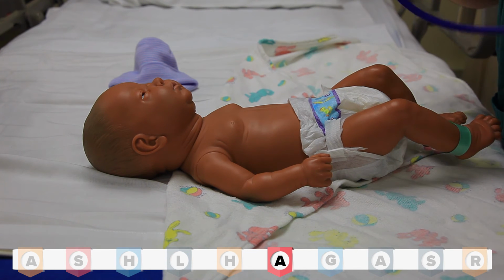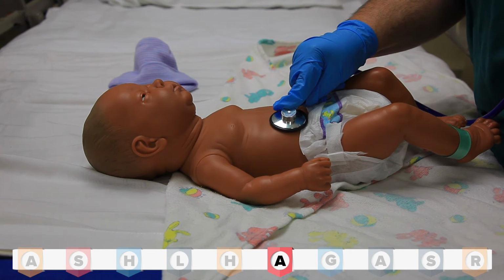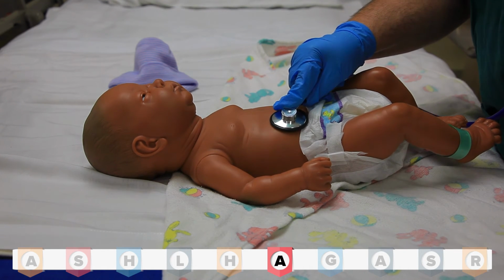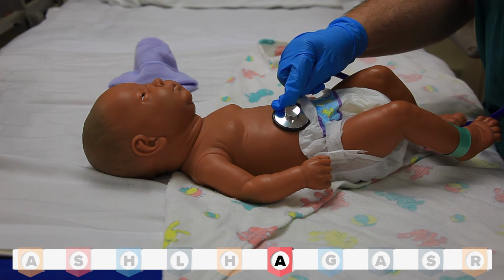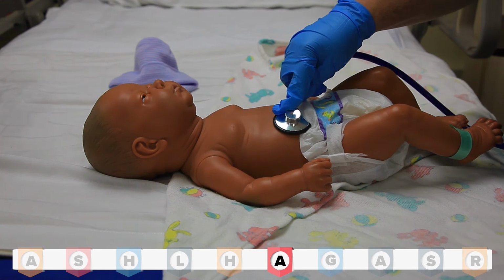Next, we move on to the abdomen assessment. We want to auscultate the bowel sounds. Now, your book talks about auscultating it in 4 quadrants. All you need to do is 2 quadrants for this assessment, and you need to just determine if the bowel sounds are present or not. You do not need to determine if they're hypoactive or hyperactive.